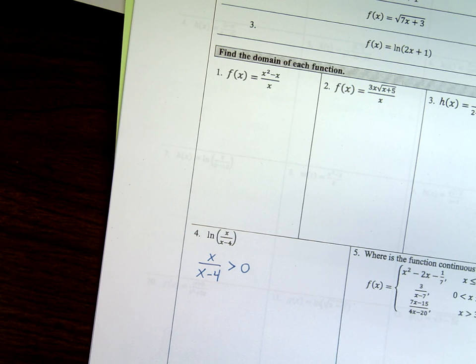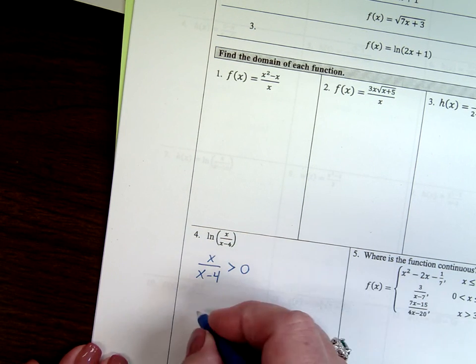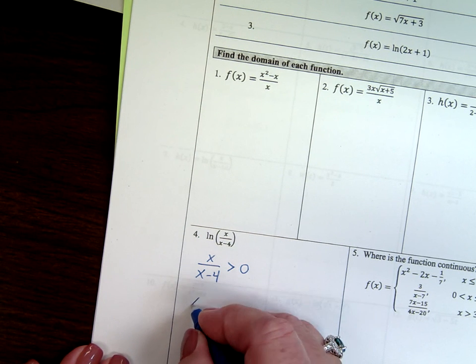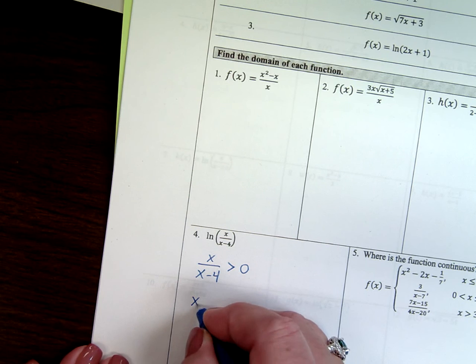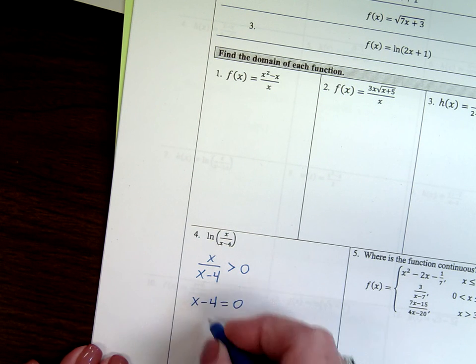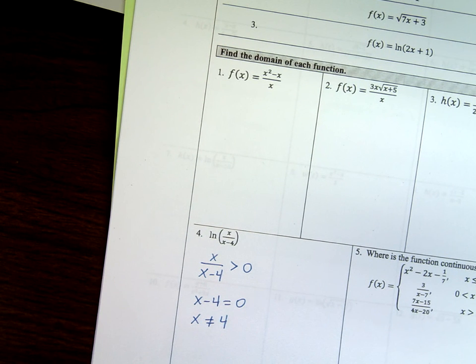Except the story is, first of all, you can't have the 0 denominator. So you've got to keep whatever's in the logarithm positive, but you also have to keep x minus 4, the denominator, from being 0. You can't have a 0 denominator. So x can't equal 4. If it did, you'd have a 0 denominator. So there's a couple things going on in this guy.